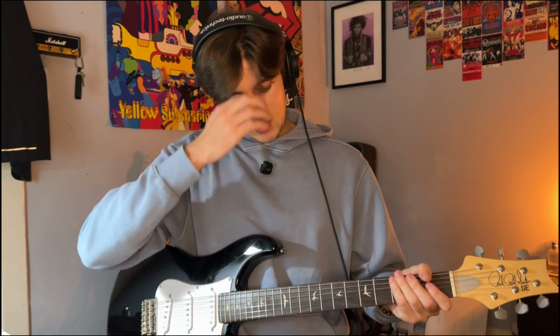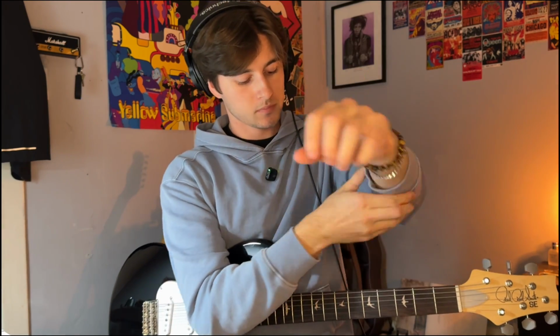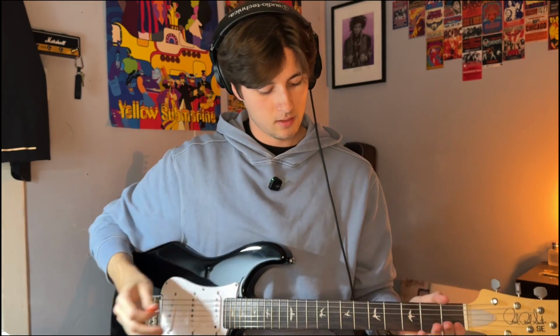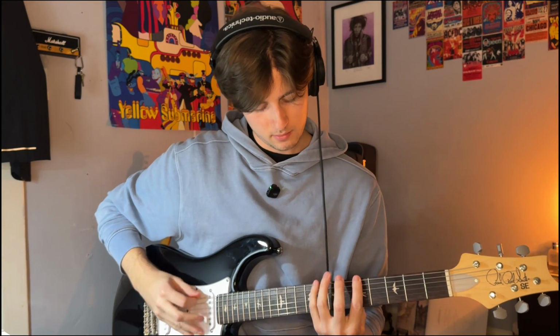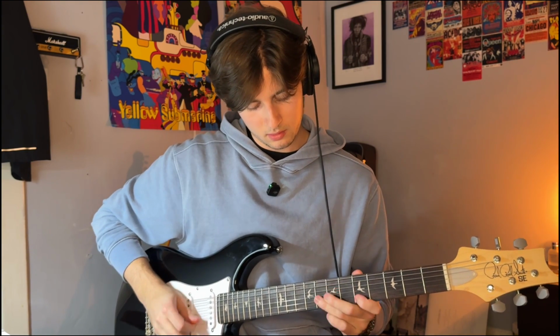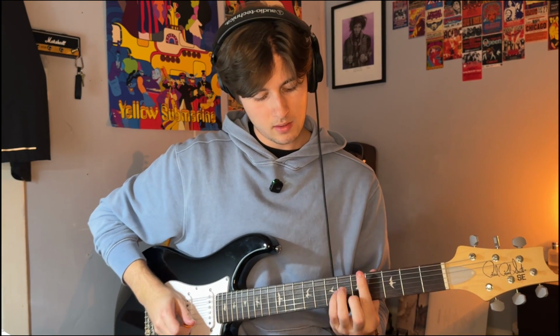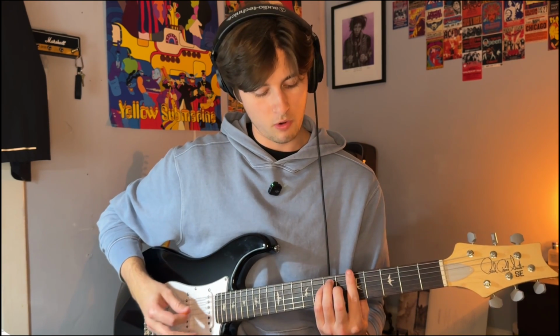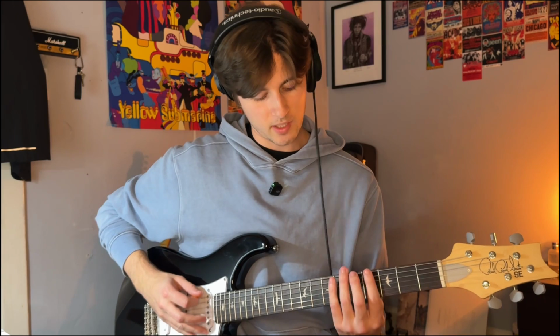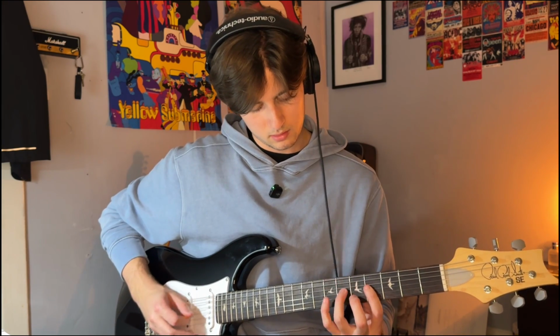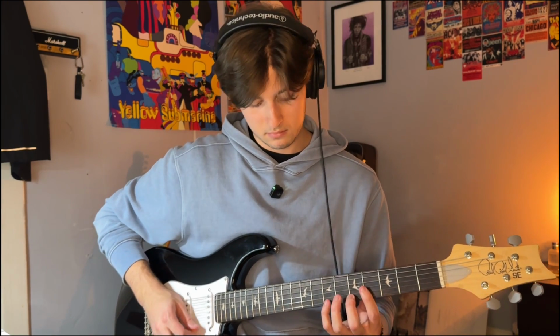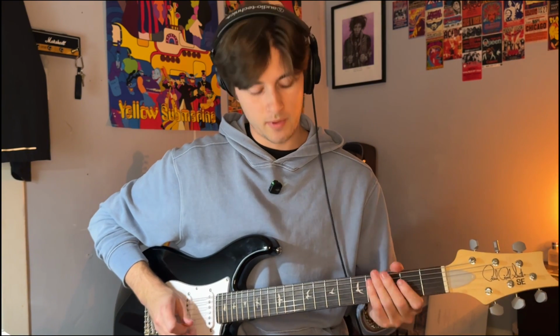Another way to mix in some more major elements: we have our minor pentatonic right here. If we want to switch to major, you can just overlay your major pentatonic scale right on top of that and add a couple notes.